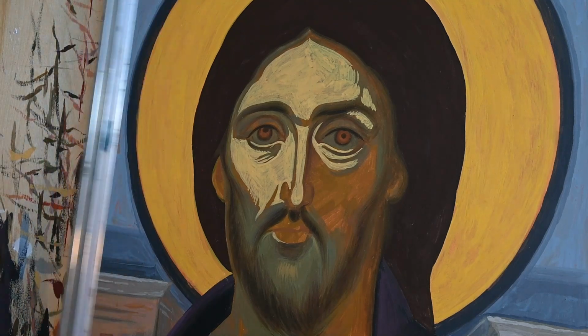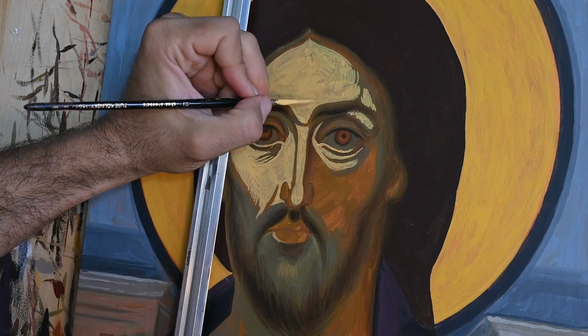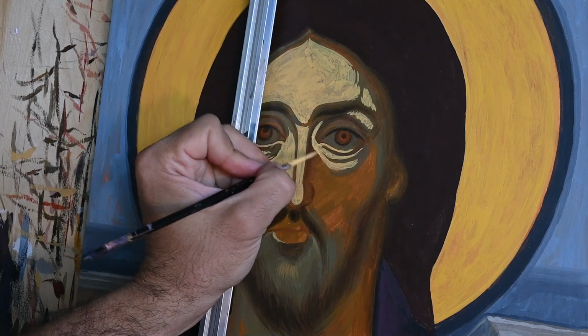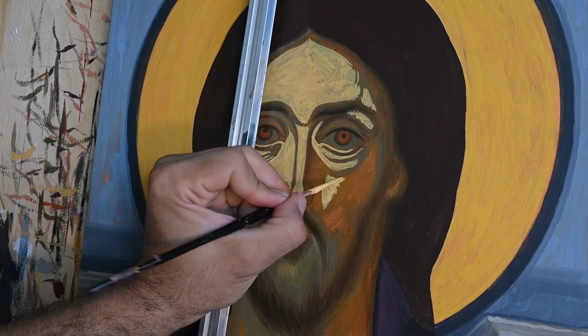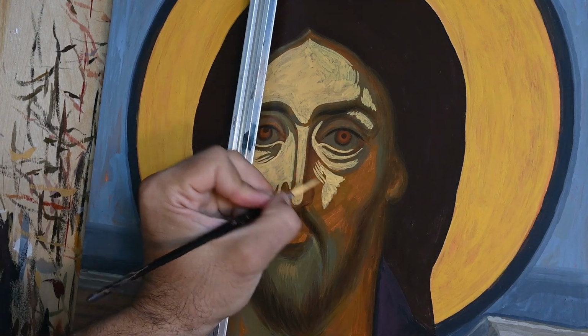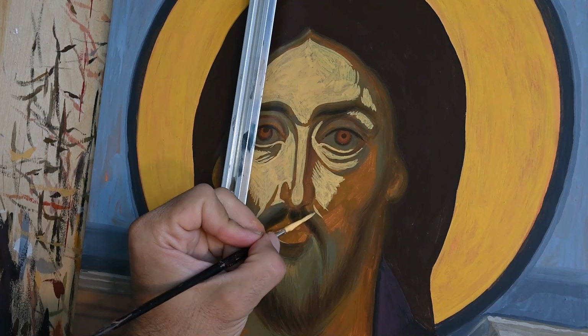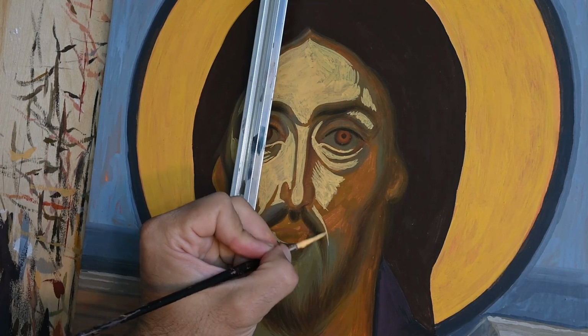Now at this stage, and in all the steps of painting, you have to really imagine what will happen next. So as I'm applying this color here, I can already imagine how it will seem when I blend this color, when I add my warmer colors on it.